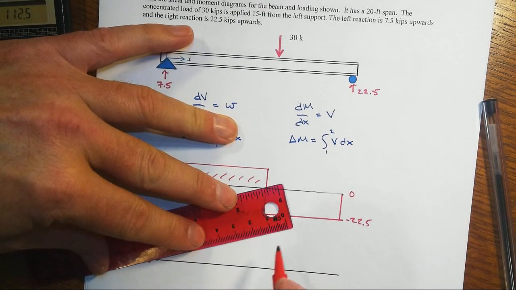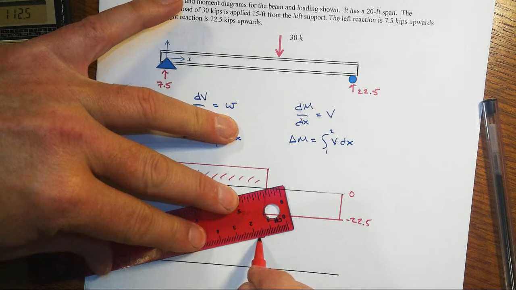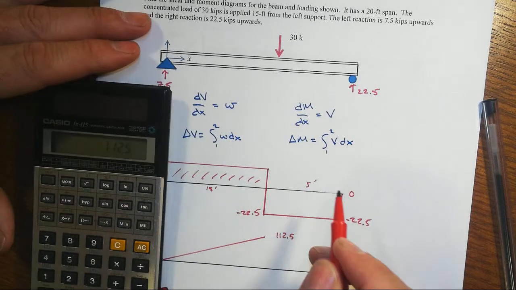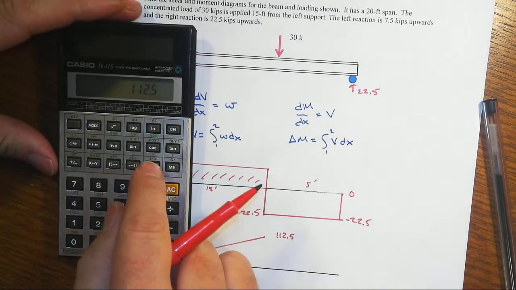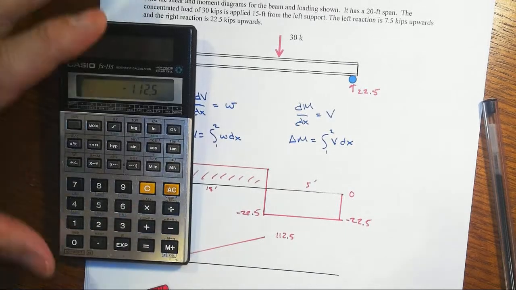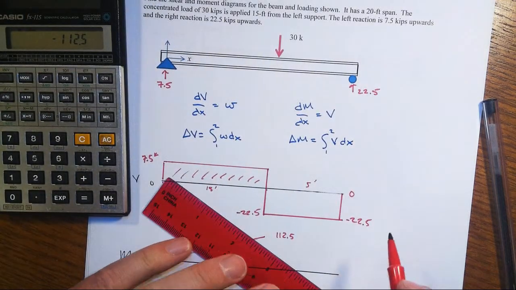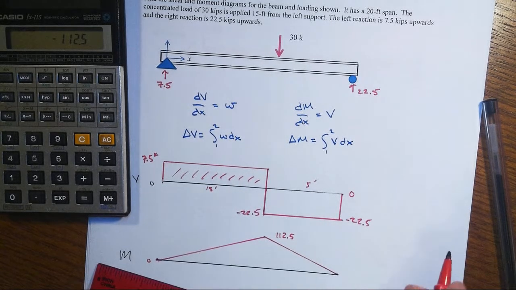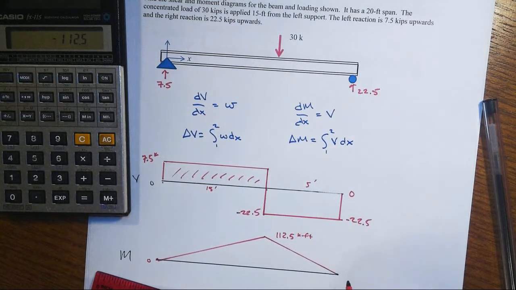So it shoots off at a positive slope because the shear is positive. We end up at 112.5, and then note over here we have a minus 22.5 times 5, which is a negative 112.5. So we're going to come down at a slope of 22.5 kip feet per foot and end up at 0 again. Right?